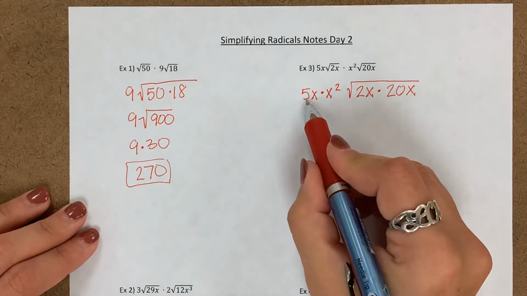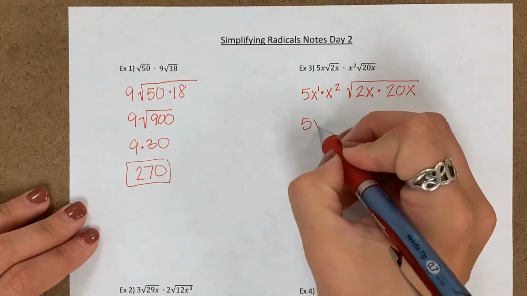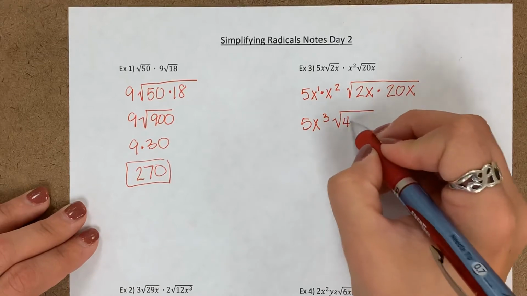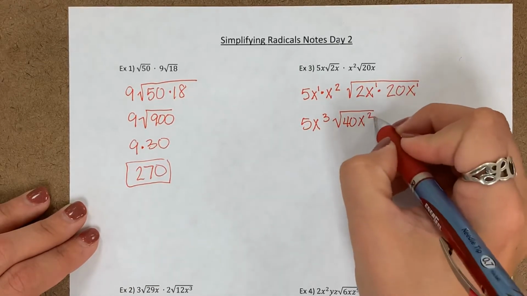From here, we multiply it out. 5x times x squared, remember, we add the exponents, so 5x to the third. Square root of 2 times 20 is 40. X times x, remember, they both have a 1, so we add them, x squared.